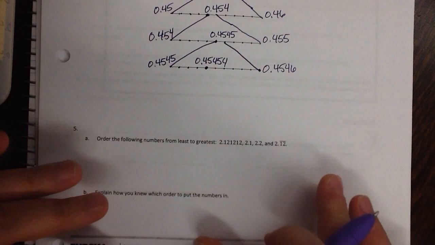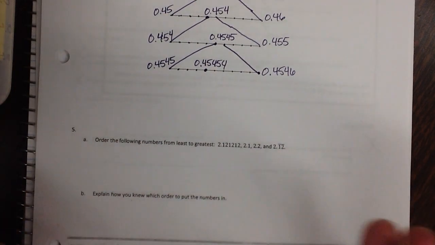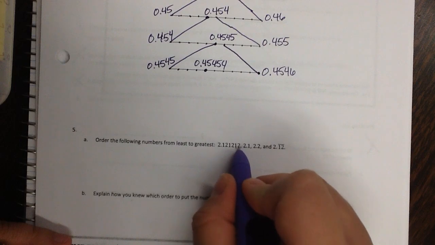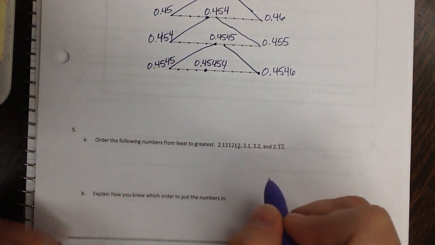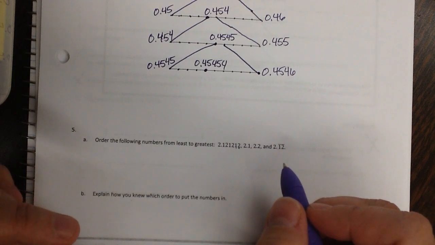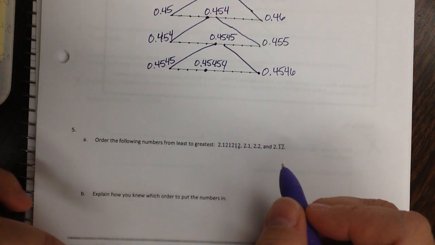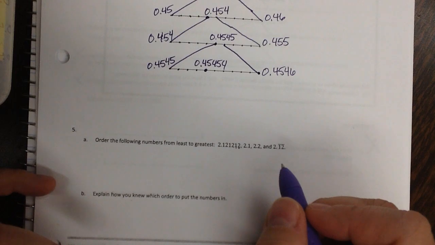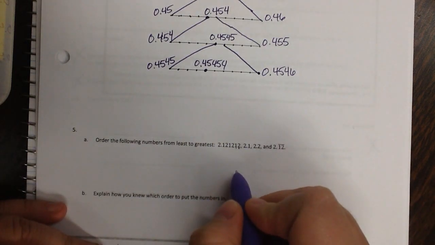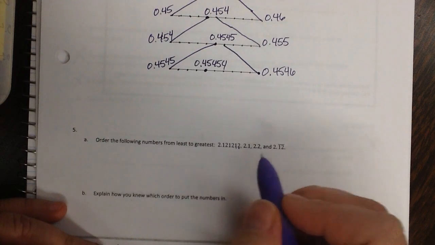Then we're down here on 5. It wants us to order them from least to greatest. Okay. So this is 1, 2, 1, 2, 1, 2. And what we're going to do is write the whole numbers first. So we're going to use the powers of 10, the expanded form.